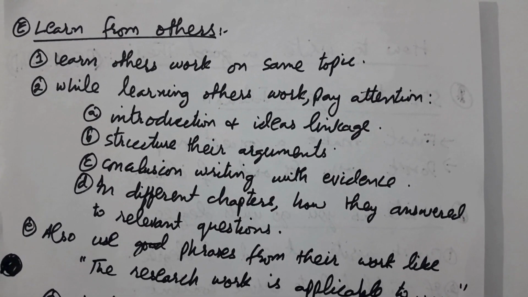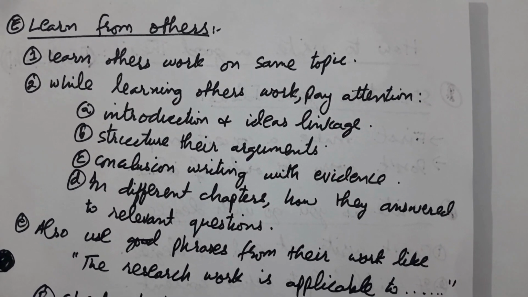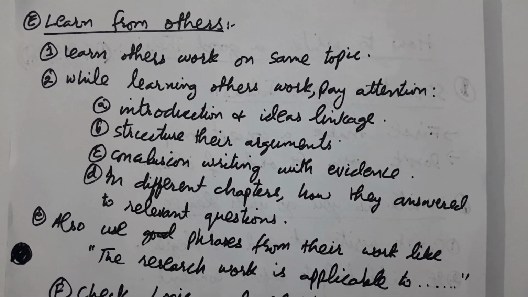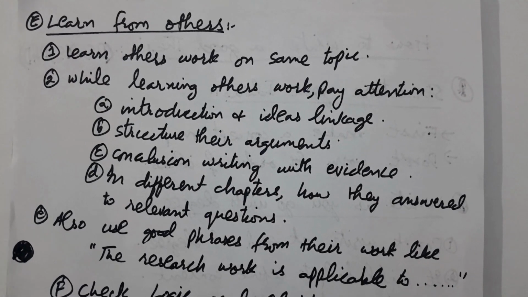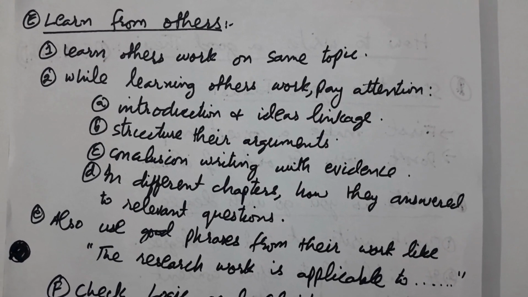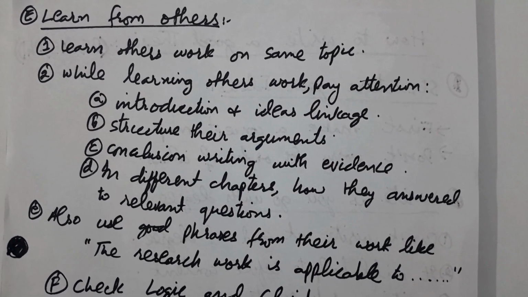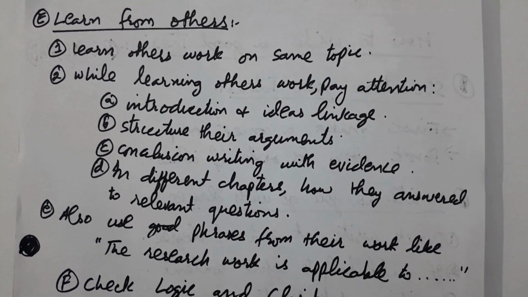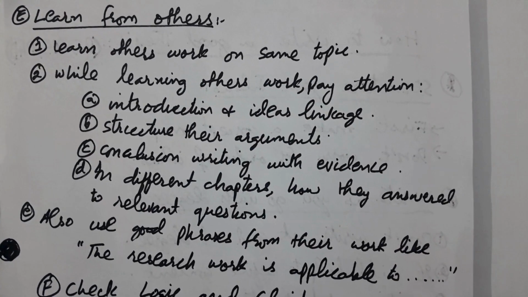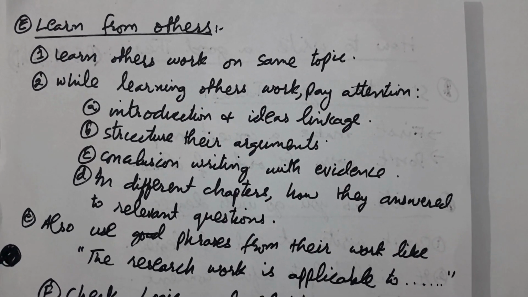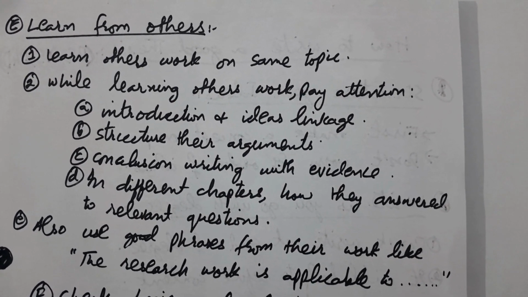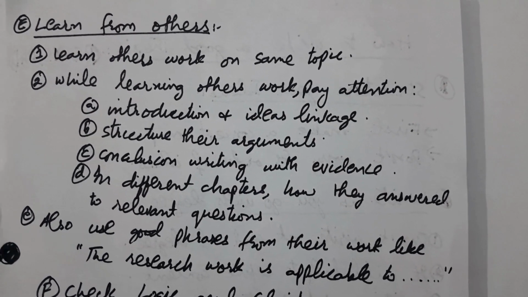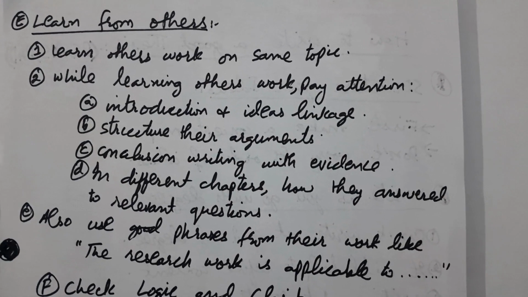Acha ji, next you should learn from others. That is the very, very best tip. For example, if someone did something good, you can get ideas from there, or if someone is doing something bad, you should refrain yourself from doing that. So while learning from other work, learn other works on the same topic. That is very, very beneficial throughout your bachelor, master, and PhD degree.